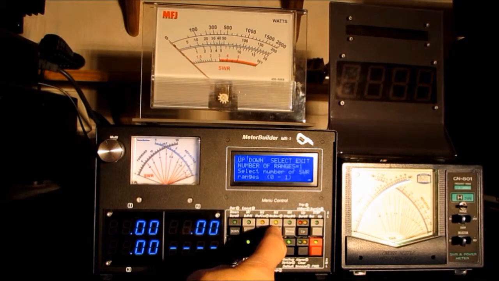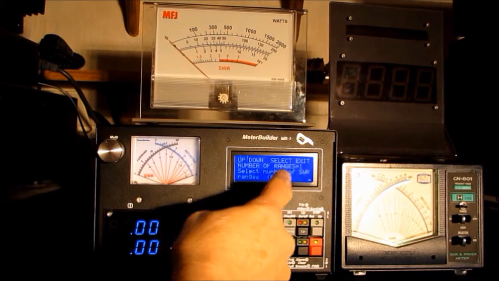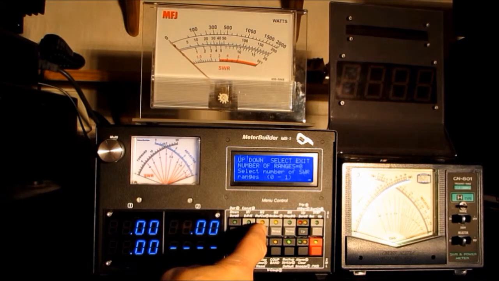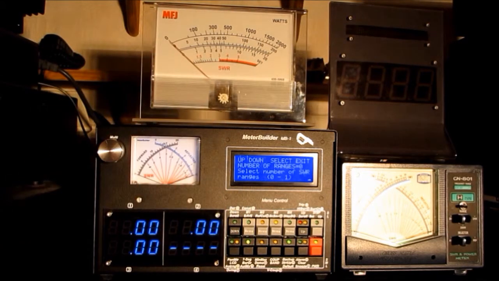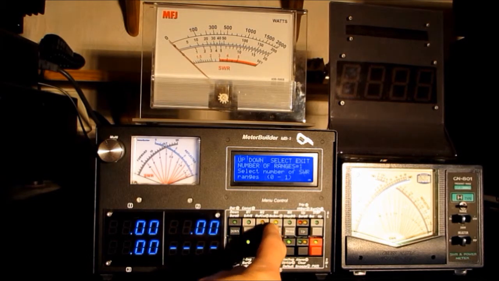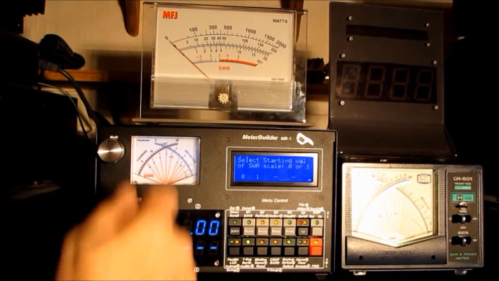Number of SWR ranges: 0 or 1. I can decide that maybe I want just a meter with power and no SWR. This particular meter face has an SWR scale, so we might as well calibrate it. Select the starting value. We'll pick a starting value of 1.